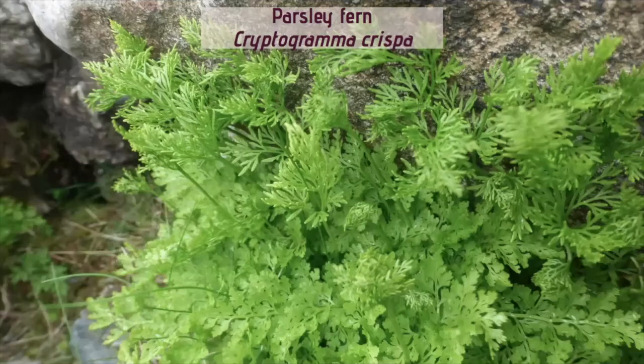A fairly common and obvious fern that you find in the mountains and also across the Alps is this medium-sized bushy fern with its leaves which resemble parsley, hence its name, parsley fern. Don't confuse it with an edible plant though. I wouldn't eat this one. It's widespread but not overly common in the British mountains, except in Snowdonia and the Lake District.